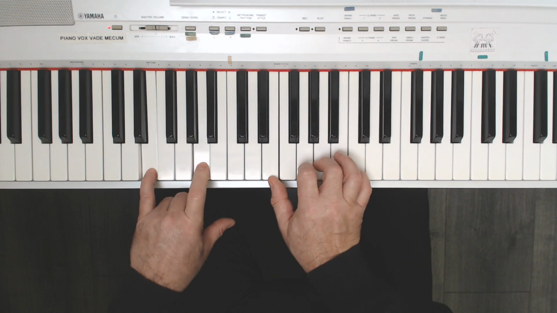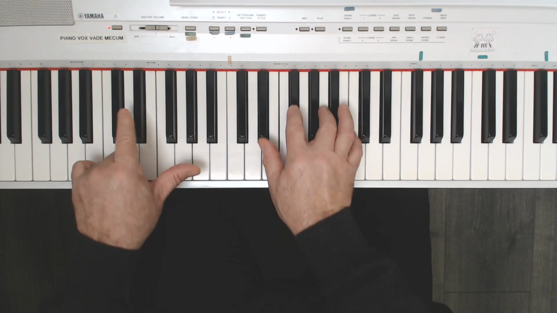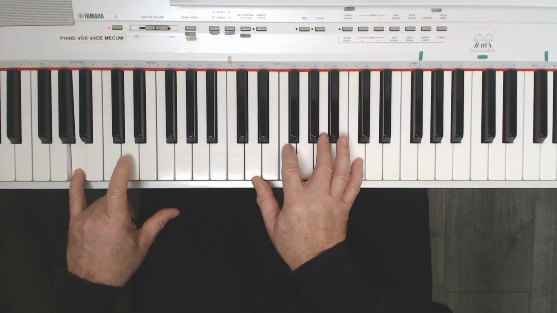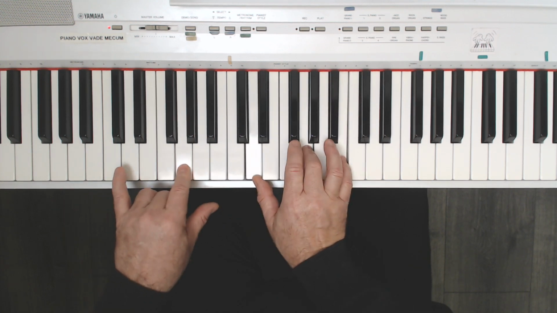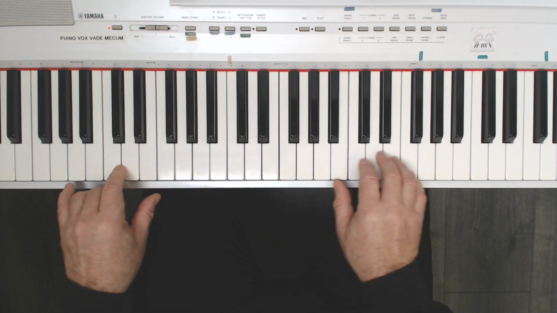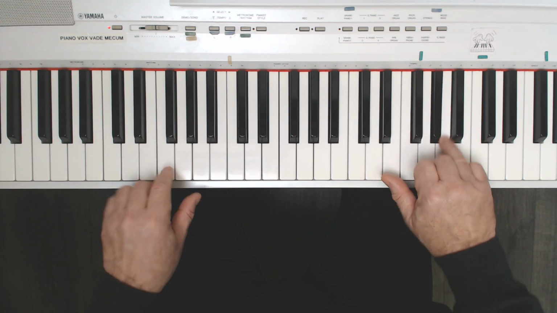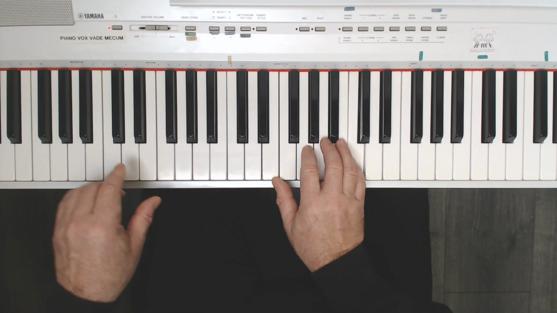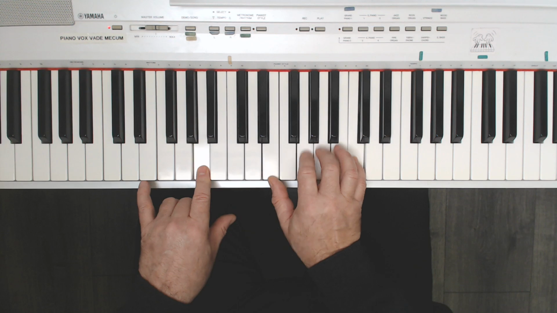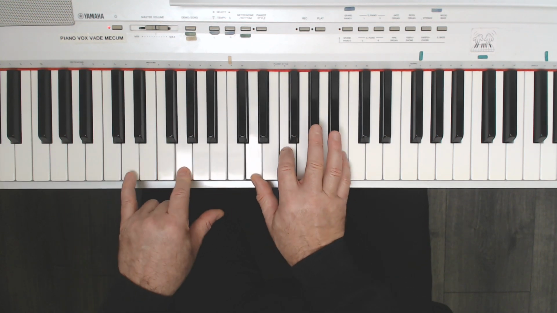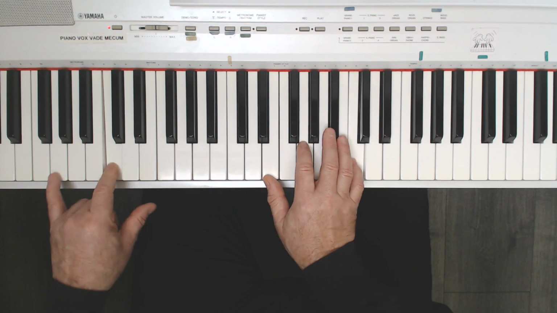E minor 7, primavera, passing chord or not, primavera divina, D minor 7, G7, per il mio cuore, 1, 2, 3, 4, and then splende, o primavera divina, per il mio cuore.